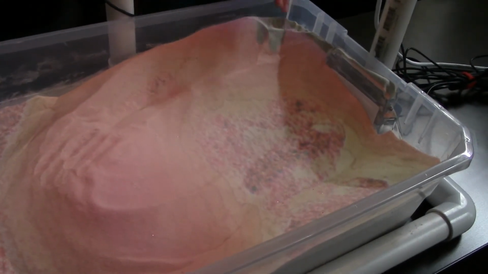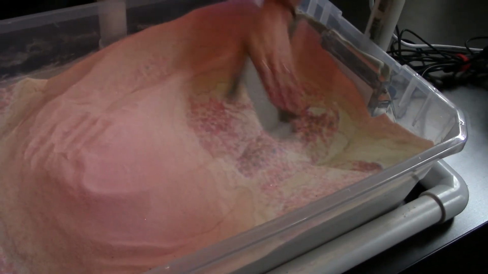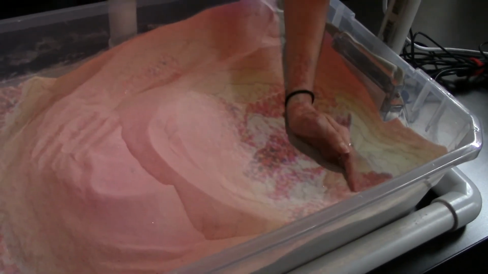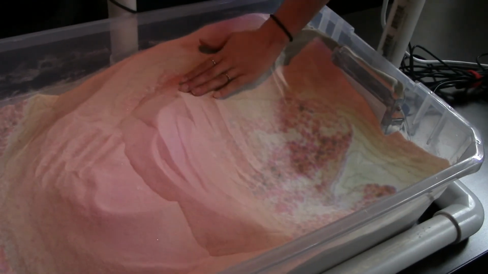And the neat thing about the lava is that it moves a little bit slower than the water, so it uses slightly different equations, because lava's a little more viscous and isn't going to flow as nicely.